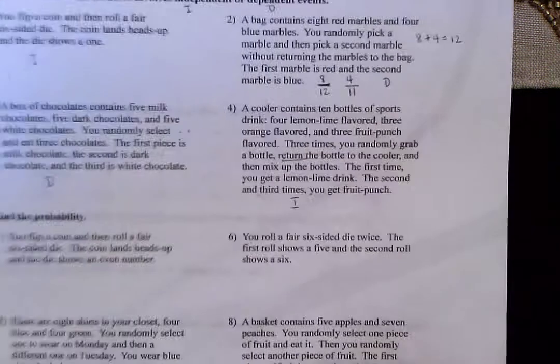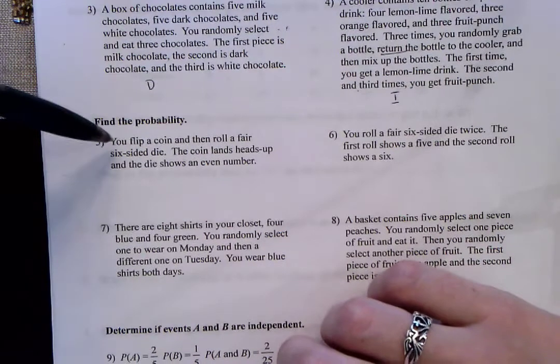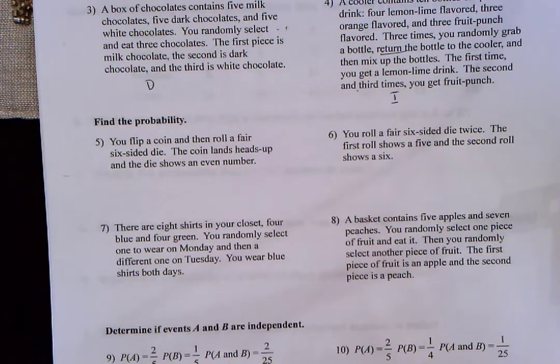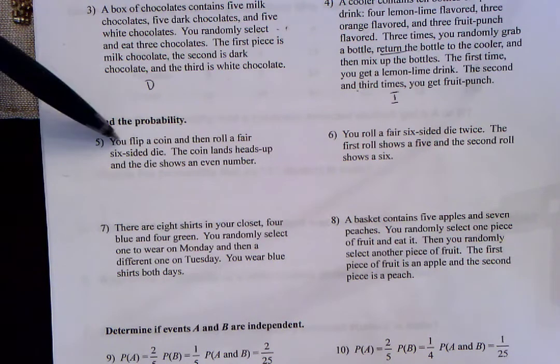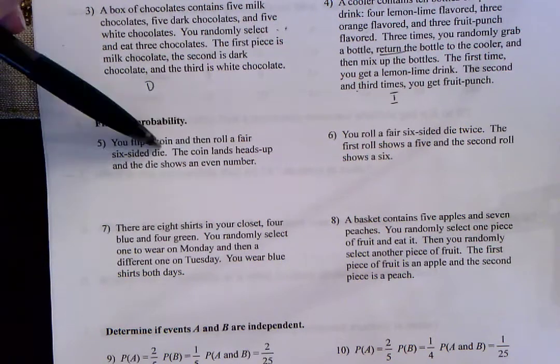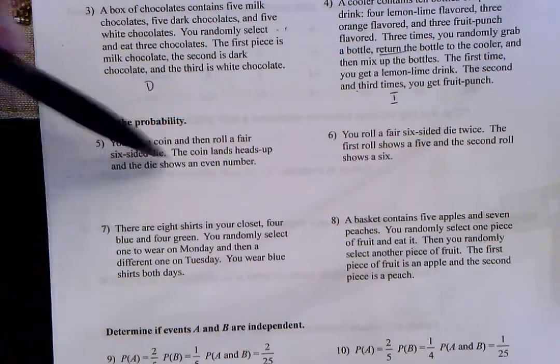So now we actually have to find the probability. So this is how we do this. For events that happen one after the other, you end up multiplying the probabilities that you get, and I'll show you what I mean. So you flip a coin and then roll a fair six-sided die, just like that number one on the top. The coin lands heads up, and the die shows an even number.